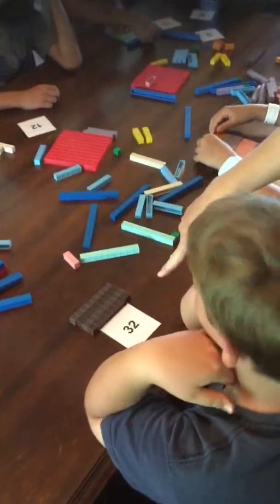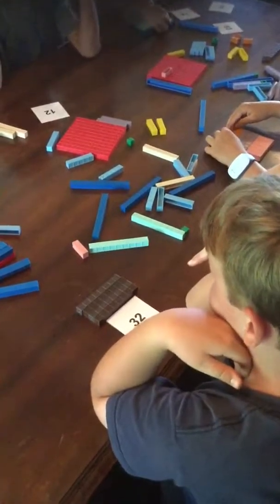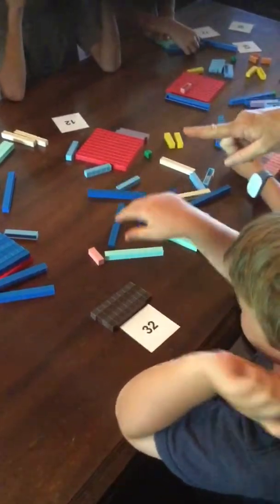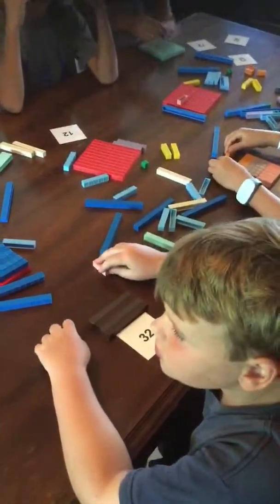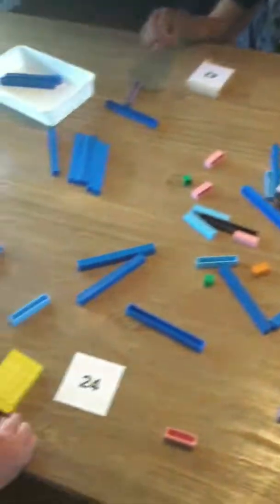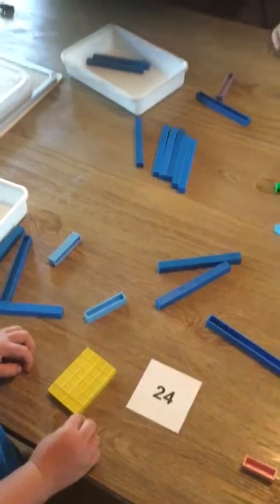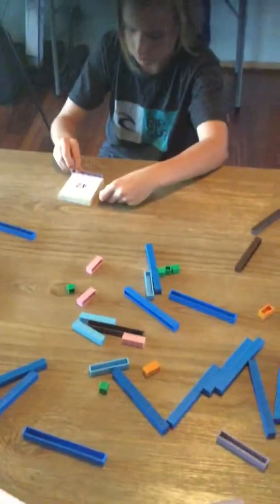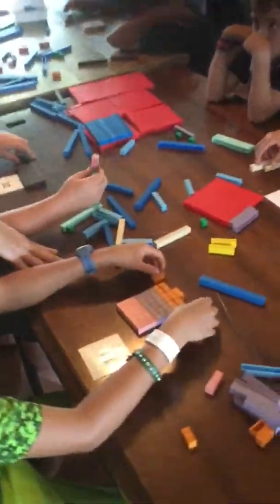Do you remember the story? Does anybody remember this story? This story right here, the one that's sitting in front of Owen. Okay, hold on. Let's see if anybody else can remember it. What is this side? 8. What character is 8? Mrs. Snowman. What number is this side? 4. What character is 4? The chair.